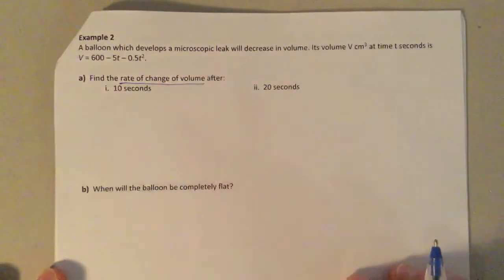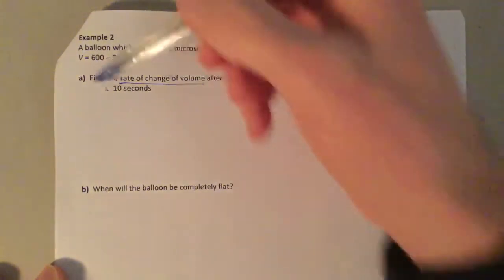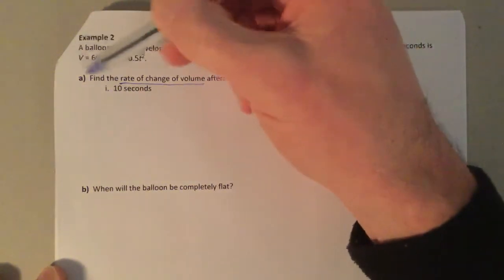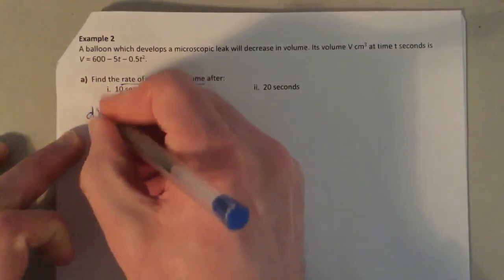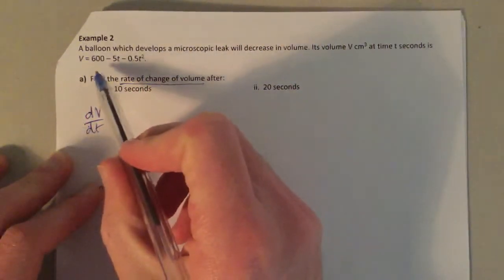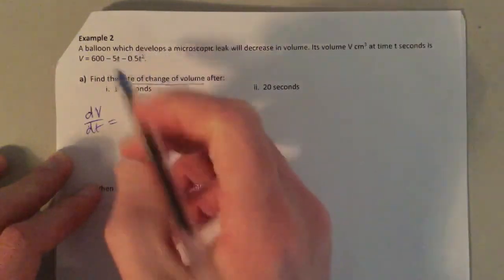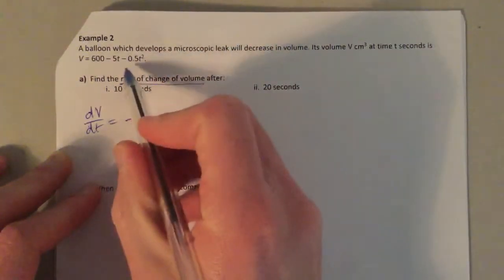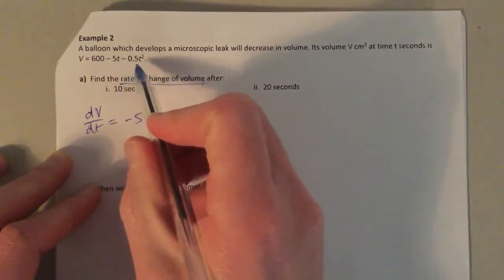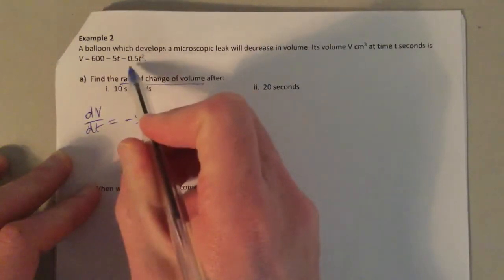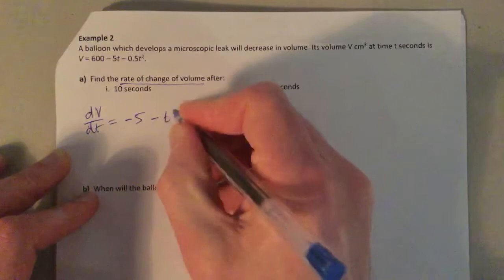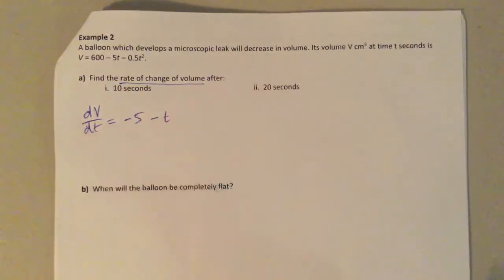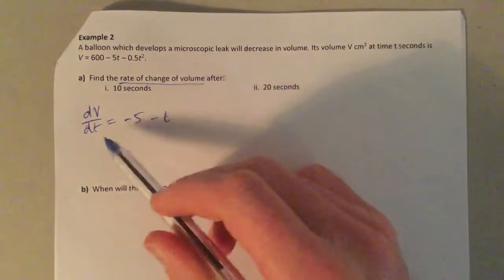Rate of change of volume, which is like the gradient of the volume. So that's going to be dV/dt, right? It's going to be the derivative of the volume. Okay, so the rule for dV/dt is going to be equal to, well, let's have a look at it. 600 becomes nothing. Derivative of negative 5t is negative 5. Derivative of negative 0.5t squared, well, if we multiply by the power here, we're going to get 0.5 times 2, so that's just going to be 1, and then drop 1 from the power, we're just going to be left with minus t to the power of 1. So that's our rule for the change, or the rate of change of volume at any time.